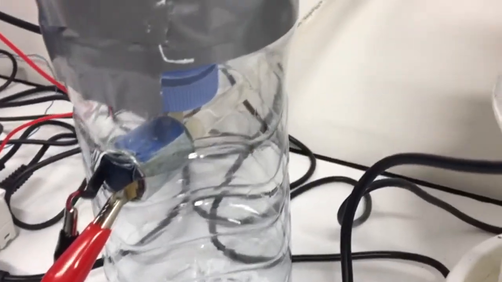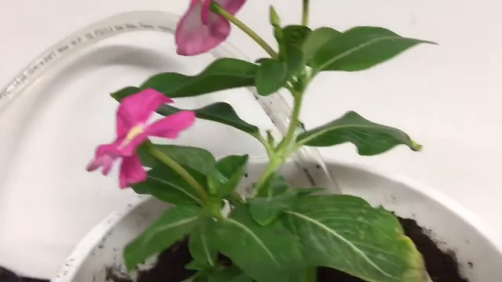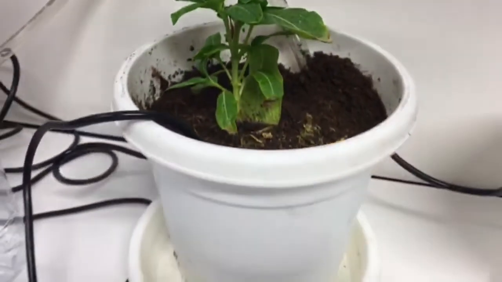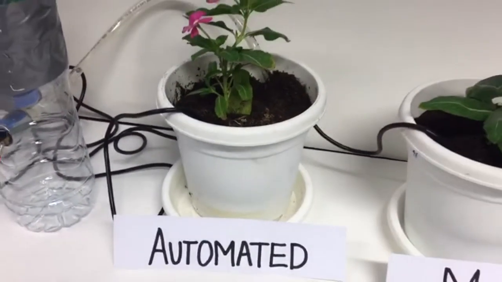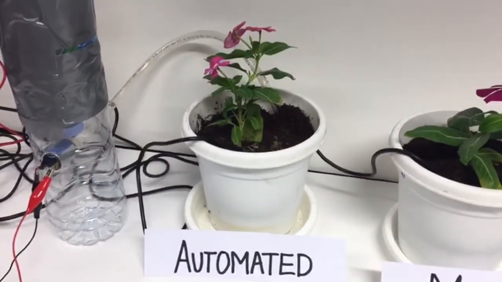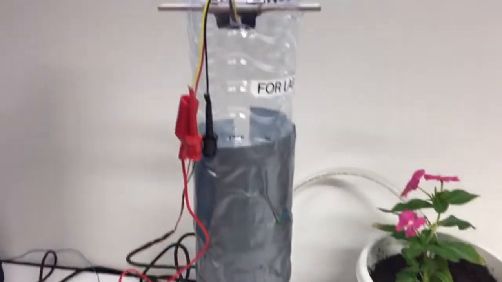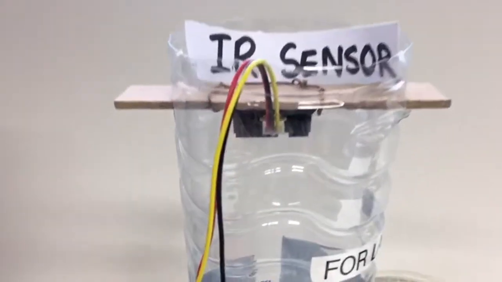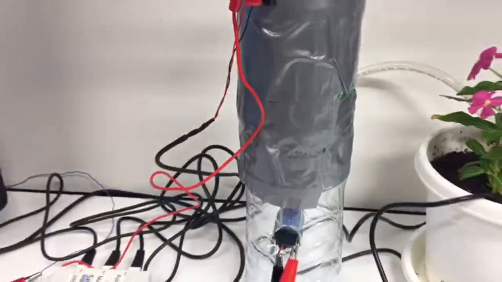When the soil moisture value falls below the minimum threshold of the optimum range, the solenoid valve opens, allowing the water to flow through the plastic tube into the soil. The valve remains closed if the soil moisture value is above the minimum threshold. There is an infrared sensor on the top of the water tank to measure the volume of water consumed by the plant.